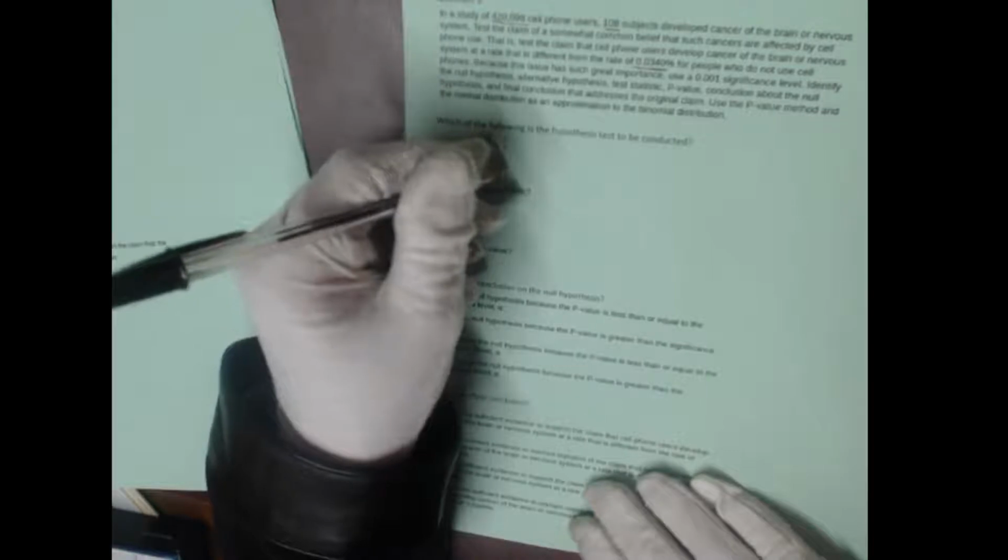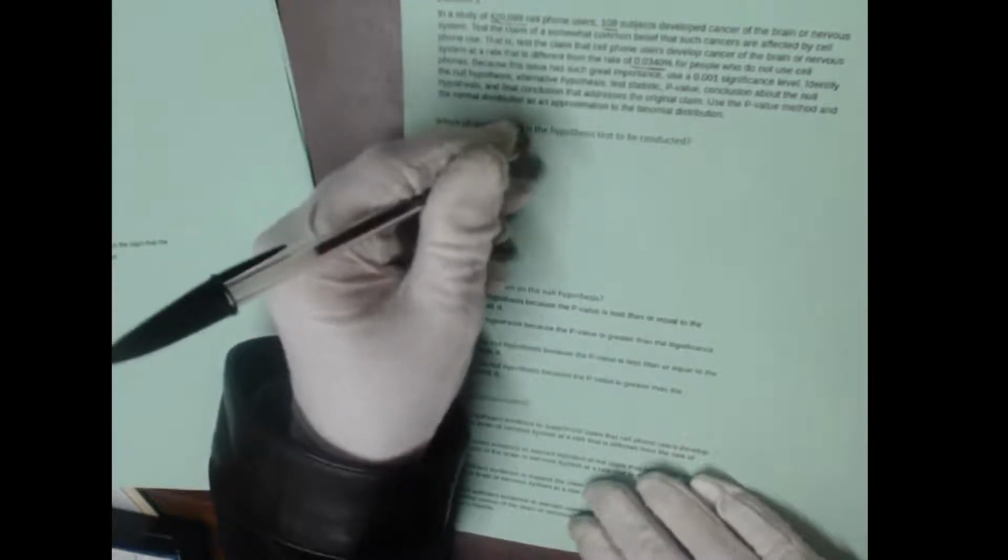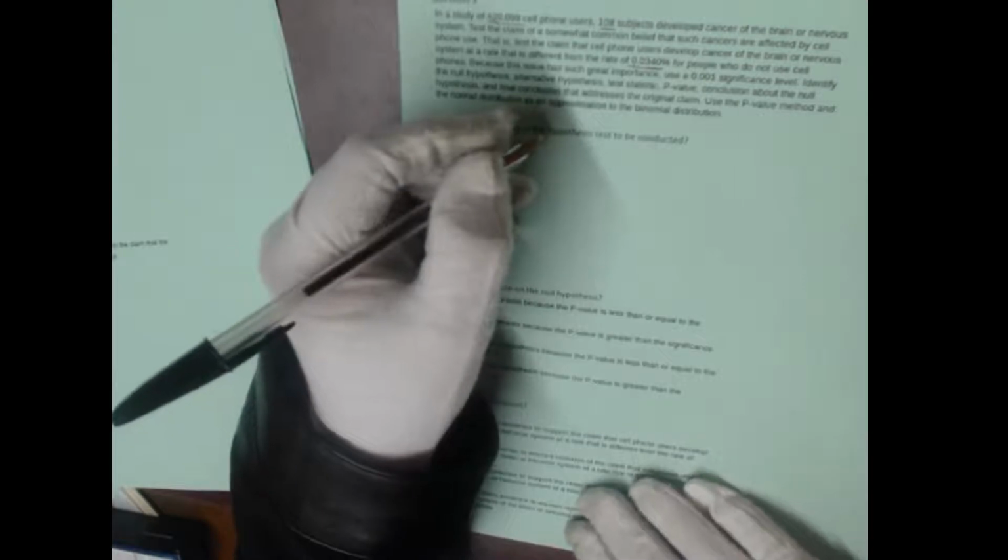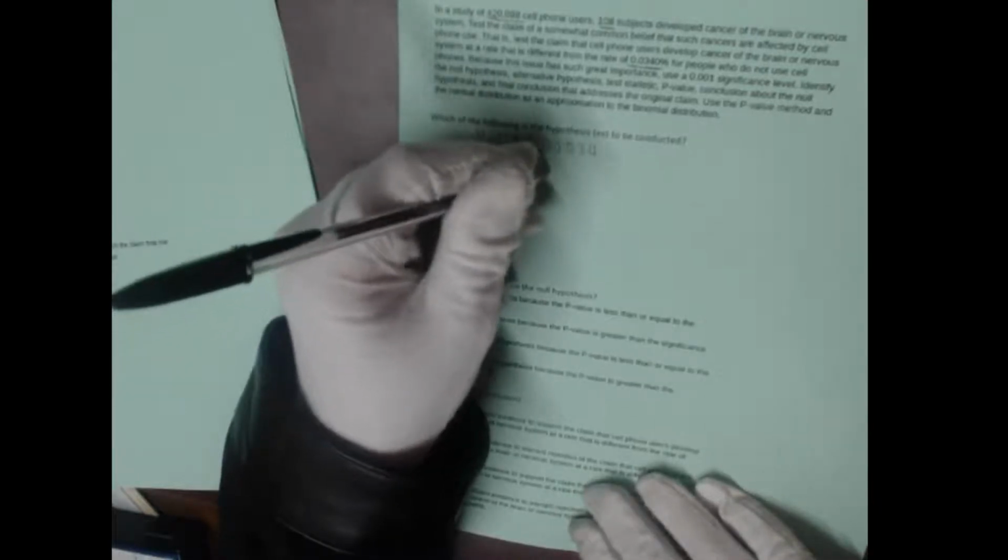So here we go. Null hypothesis, alternate hypothesis. This time, the null hypothesis is that p is equal to 0.00034. And the reason it's 0.00034 is because this actually has a percent behind it. So you have to move the decimal 2 spaces to the left. So it's 0.00034. P equaling that will be our null hypothesis. The alternate hypothesis is going to be that P is not equal to this amount.